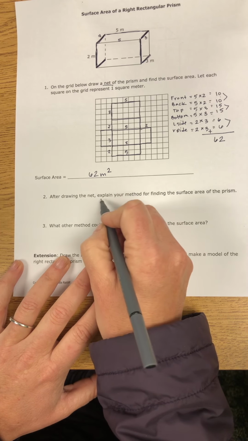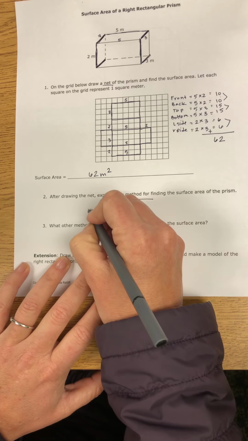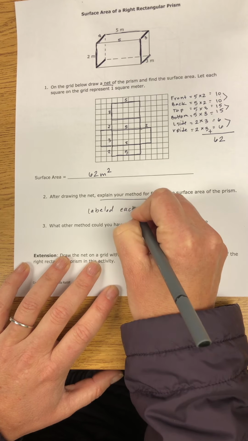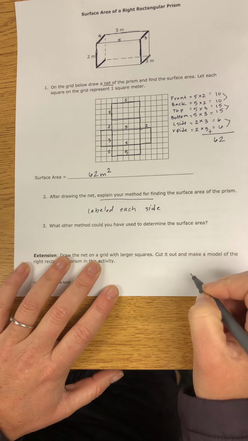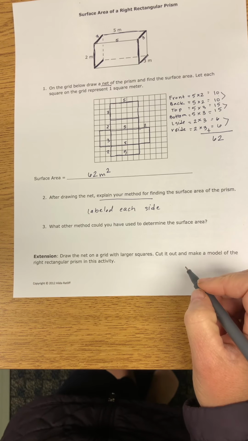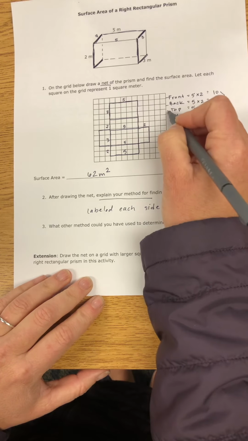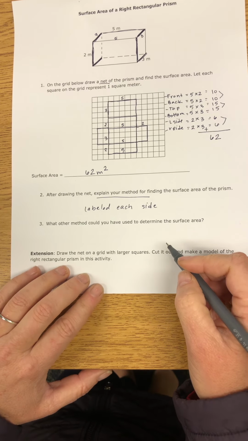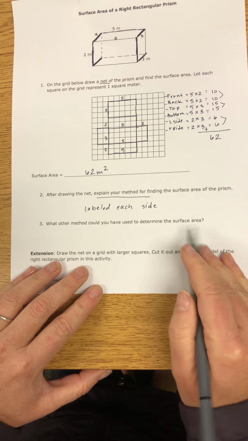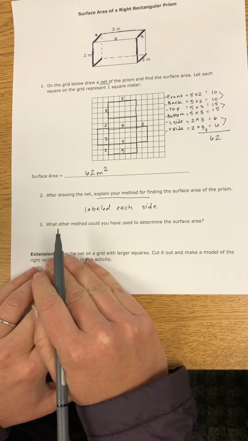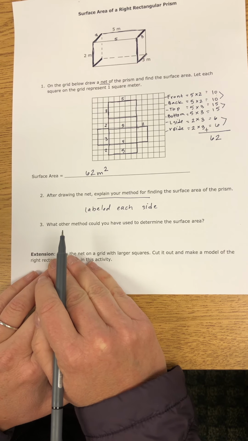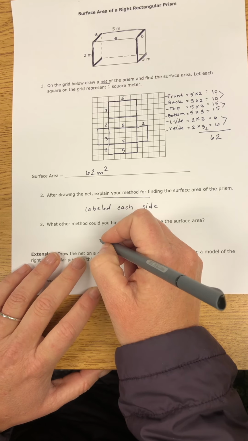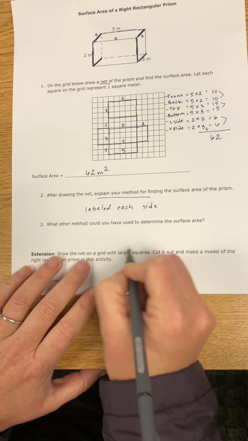It says, after drawing the net, explain your method. So my method, I labeled. I did the math. That's how I stayed organized, was I labeled each of the sides so that I could find each of the areas. What other method could you use? You will be multiplying. Definitely don't divide. Adding. You have to add the answers to the multiplication.